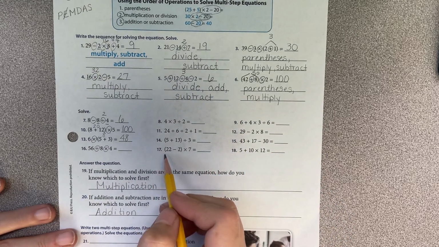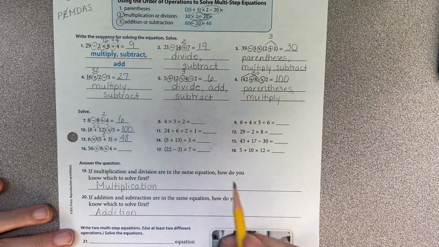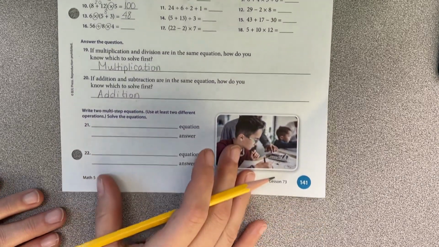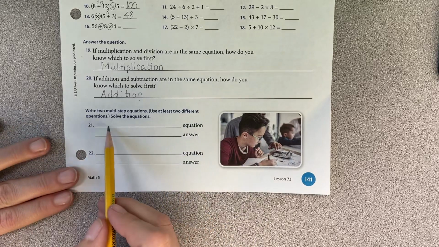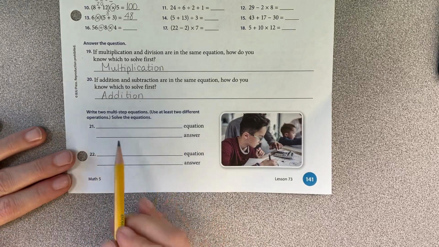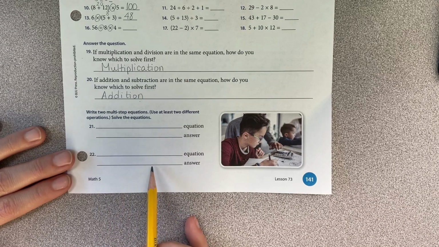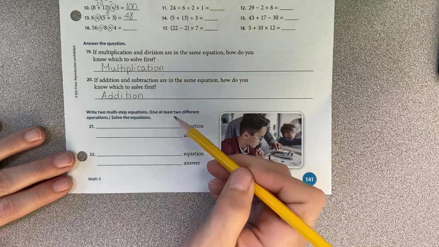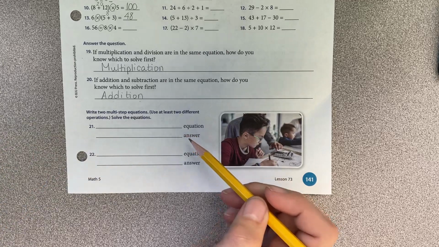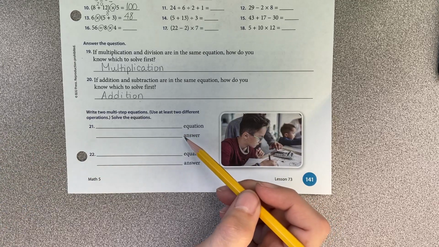You can use multiplication, division, subtraction, addition, whatever you would like, and you're going to write your own equation here, and then you're going to solve it and write the answer here. And you're going to do that twice. And you need to try to think of different operations to use in each of them.